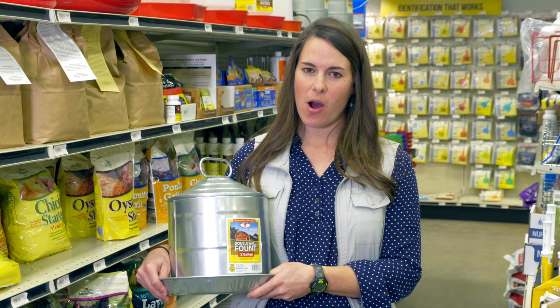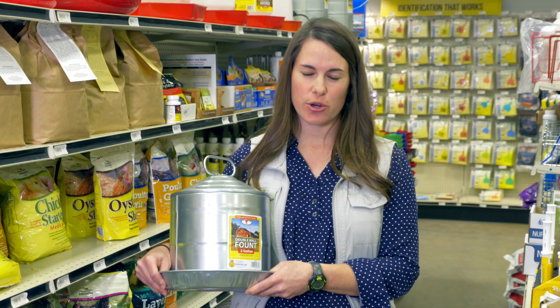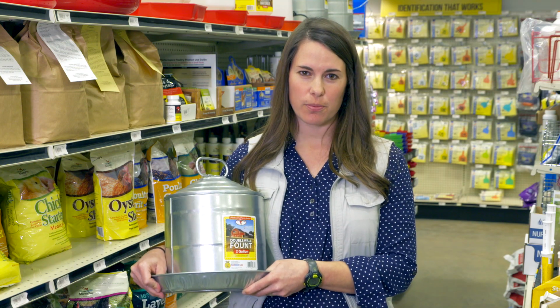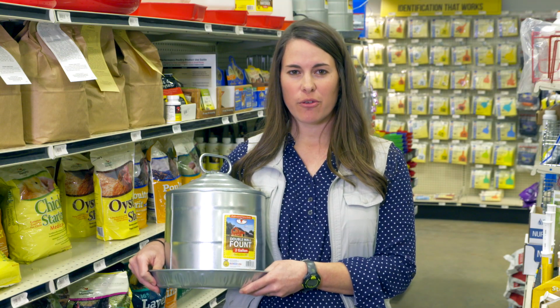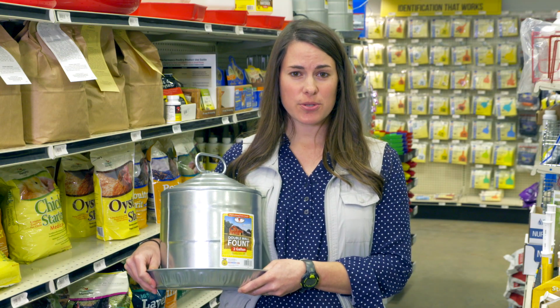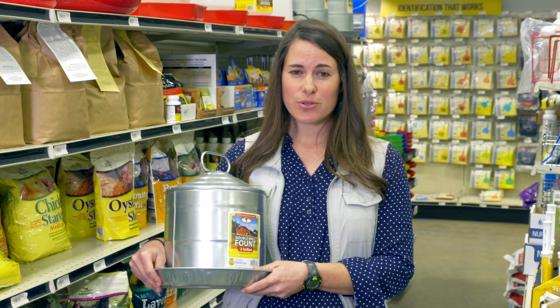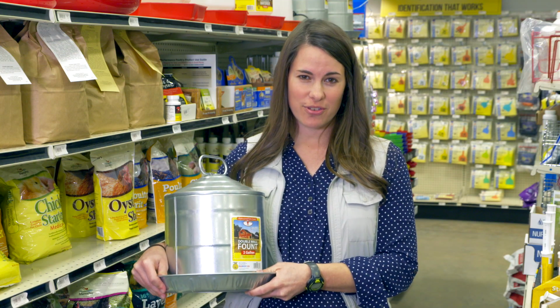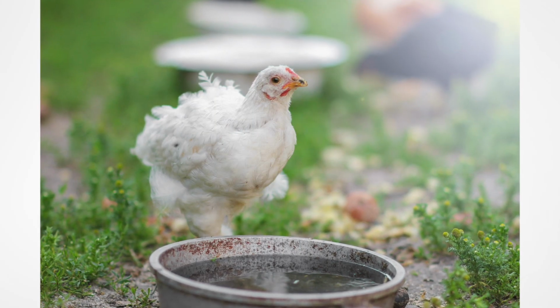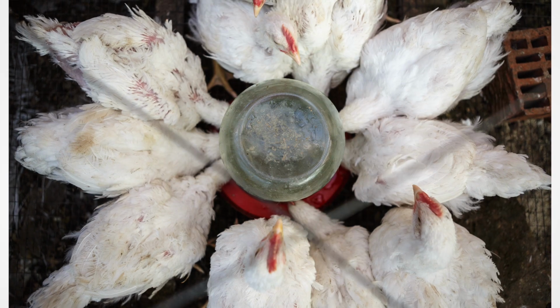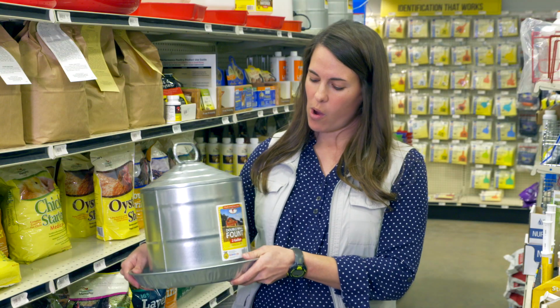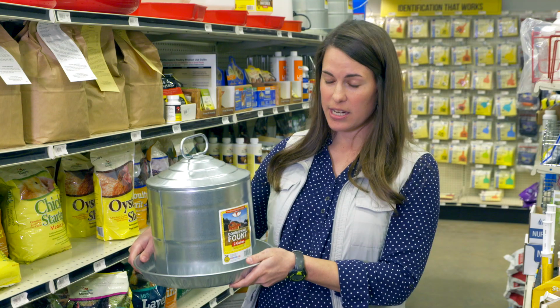So let's talk about water. This is the most important nutrient for all livestock, but especially for poultry. The body content of poultry is about 80% water. Also, they're eating a very dry feed, and so it's very important that they're provided access to cool, clean water at all times.